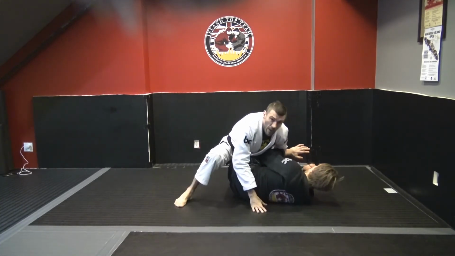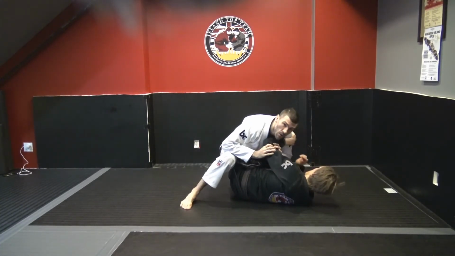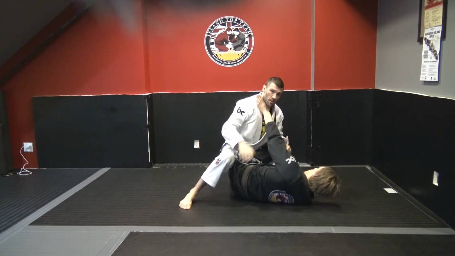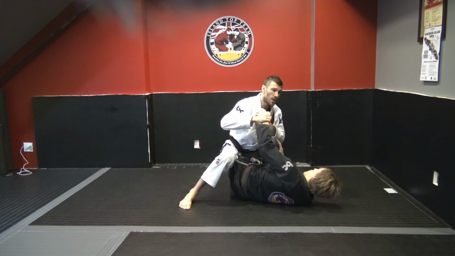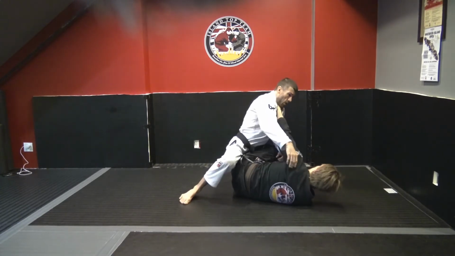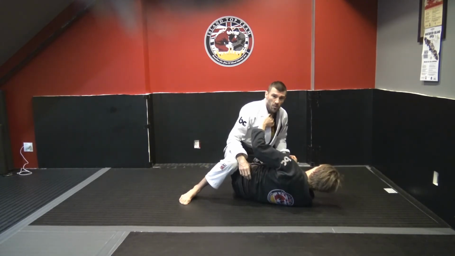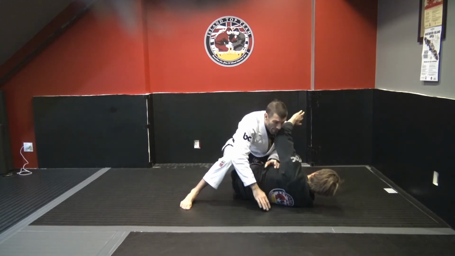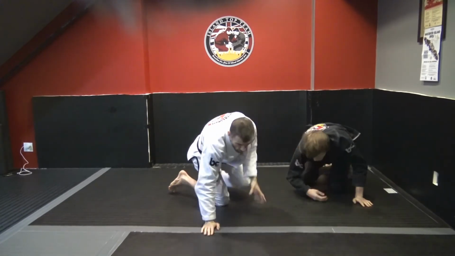And now we have to get into frames. You're going to be dealing with frames, elbow frames sometimes. Sometimes you'll see the famous Bill Cosby frame. Sometimes you'll see this kind of collar grip frame. All kinds of different frames are potentially going to come in. You'll also occasionally see people just turning away and bailing and trying to invert or go to their turtle.